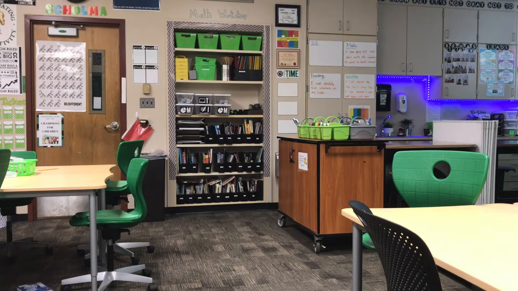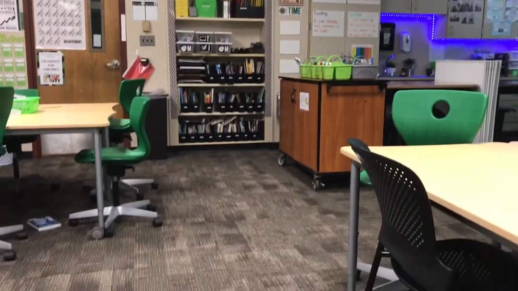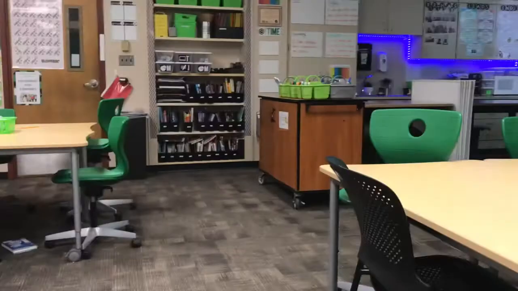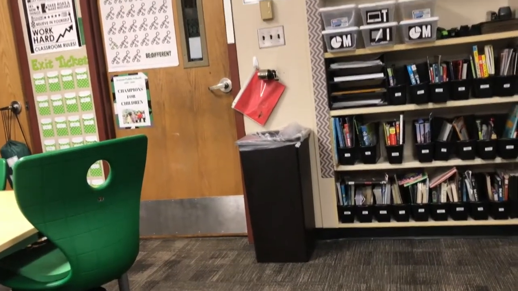So the next item on the rubric is to check your traffic patterns, and if your traffic patterns direct the students towards your calm down spot. So if you have a student who's escalated that needs to calm down, we would rather they pass the calm down spot than exit the room. For me right now, I have my calm down spot over there, and right now I can go straight to the door so they can get right out.